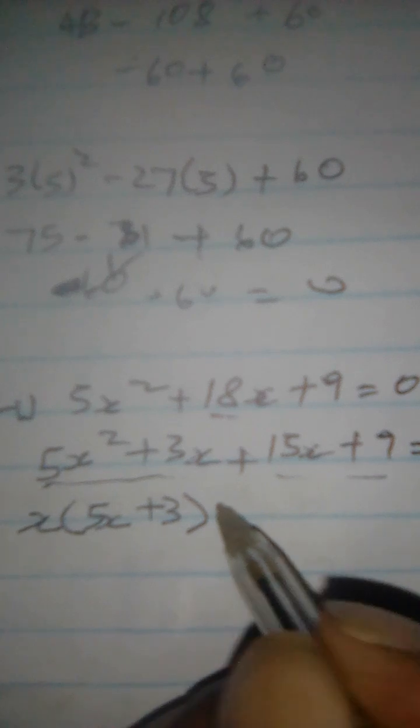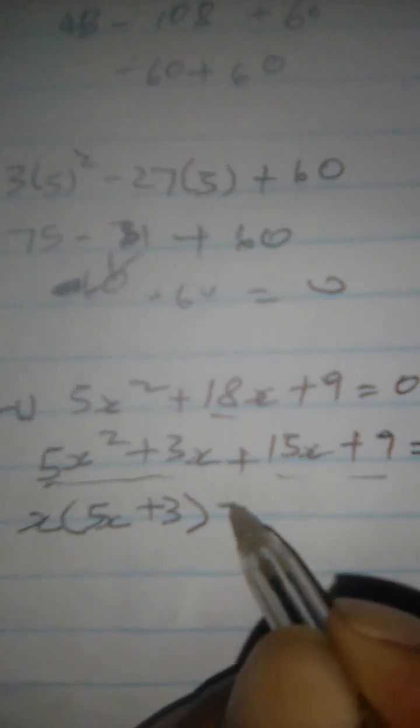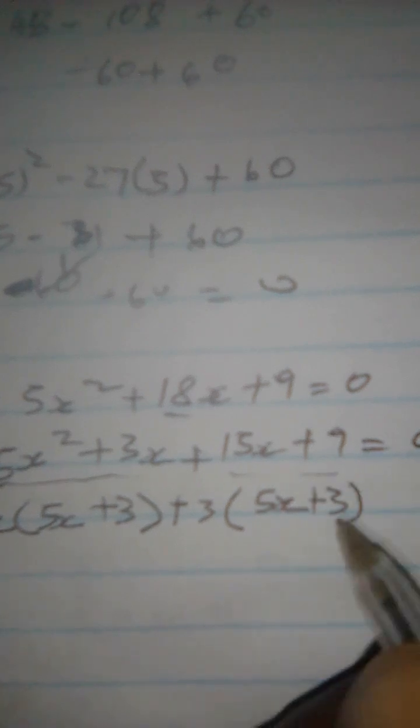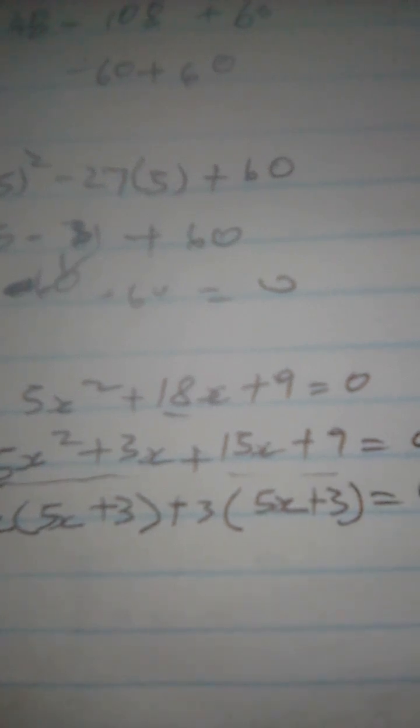And from here, I'll take out another greatest common factor, which is plus 3. And inside the bracket, I'll be left with 5x plus 3, which is equal to 0.